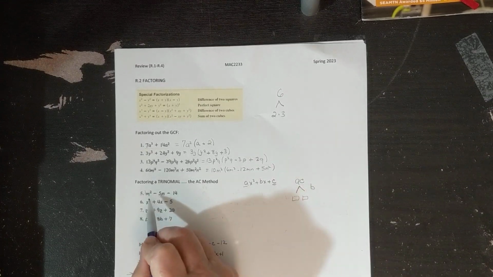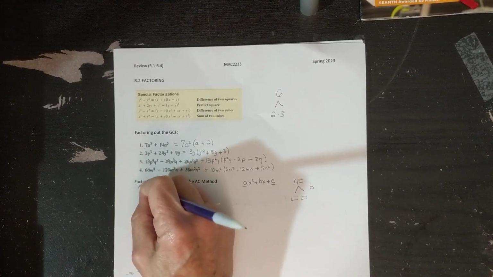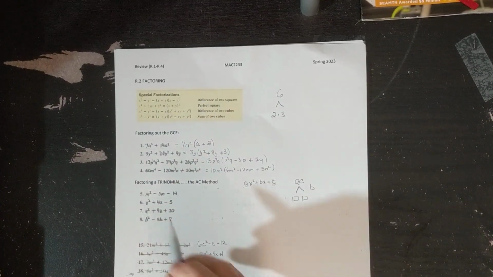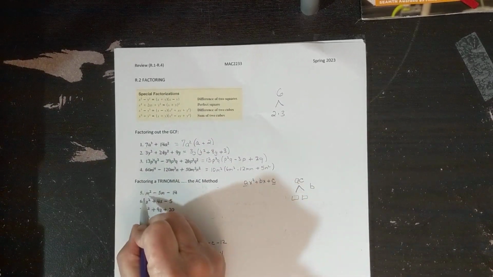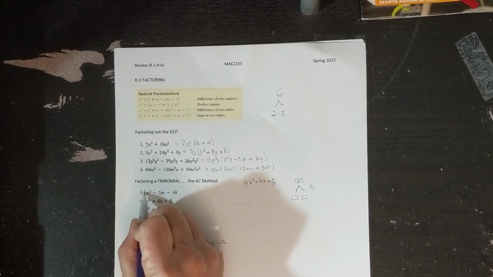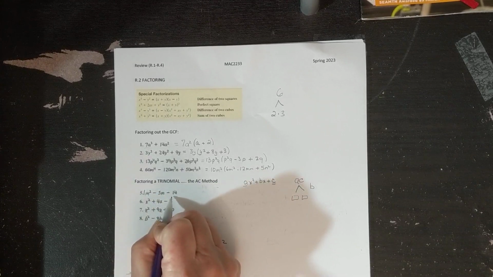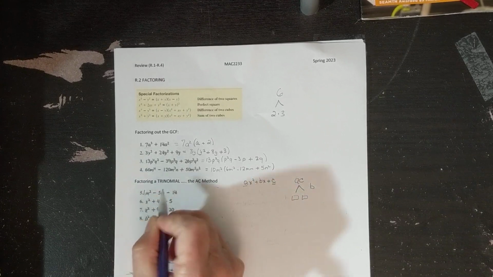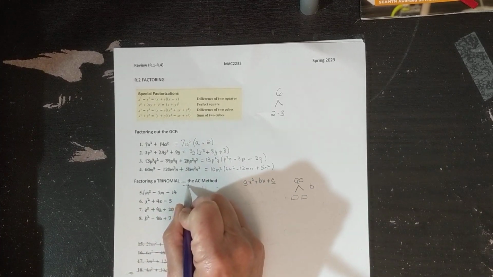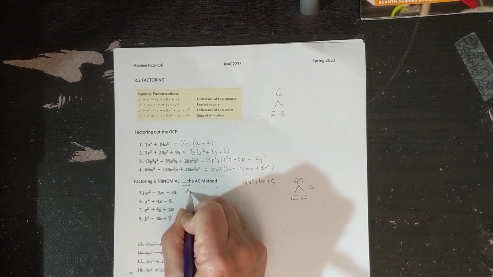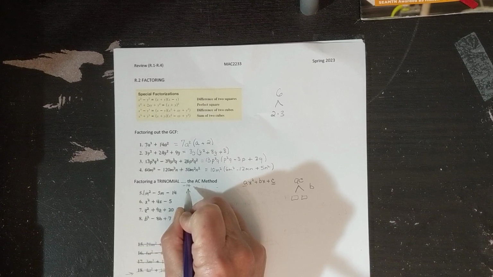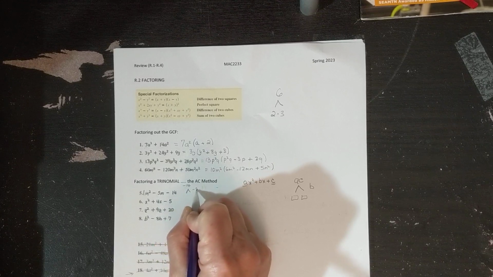If we look at number 5, it is m squared minus 5m minus 14. The coefficient a in this case is 1, and c is negative 14. So a times c would be negative 14. We want to find two factors of negative 14, two things to multiply together to get negative 14 that add up to be negative 5.